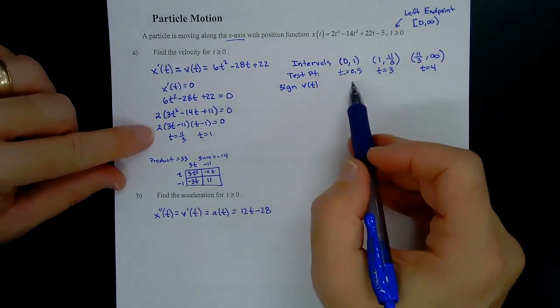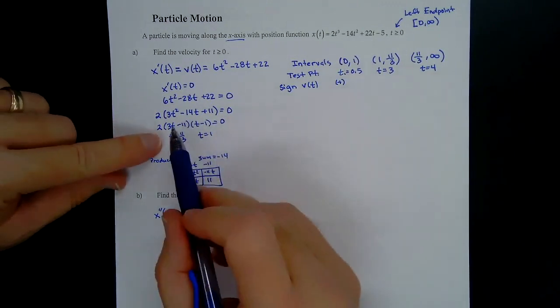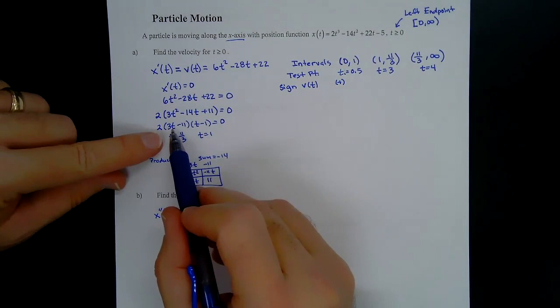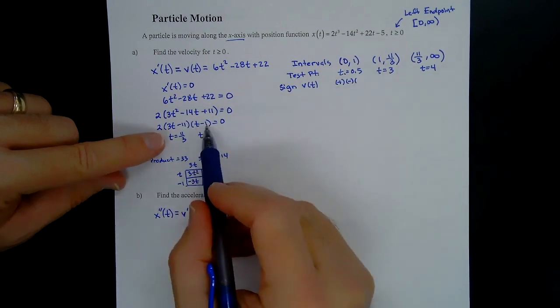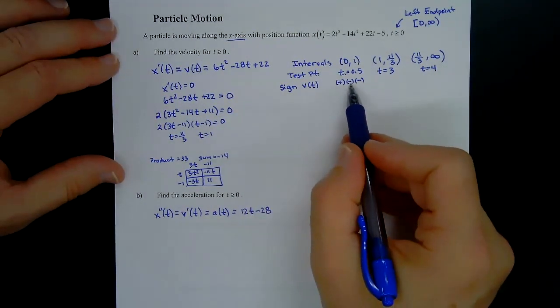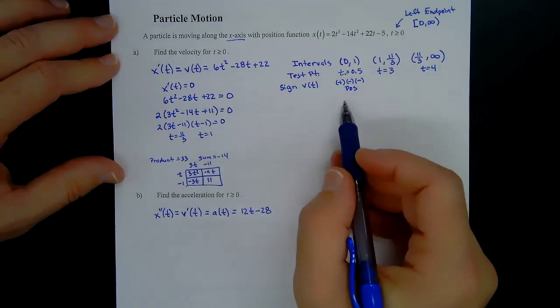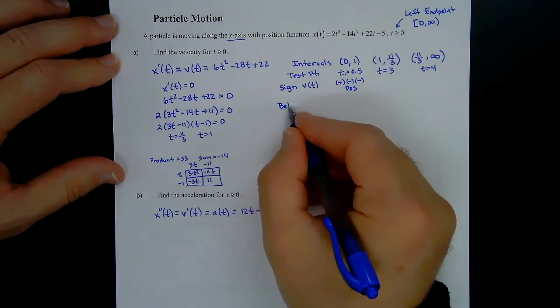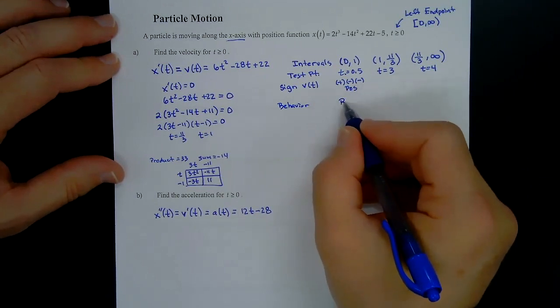So if we put it in here, okay, this 2 is always going to be positive, okay? So the first factor is positive. And then if we put 0.5 in here, 3 times 0.5, that's going to give you a number that's smaller than 11, right? So it's going to give you like 1.5 minus 11. That's definitely going to be negative. And then 0.5 minus 1, that's going to be negative. So I have a positive times a negative, which is negative times negative, and that would be positive. Okay, so what is that telling me about the behavior? That behavior, because the velocity is positive, that tells me the particle is moving right.